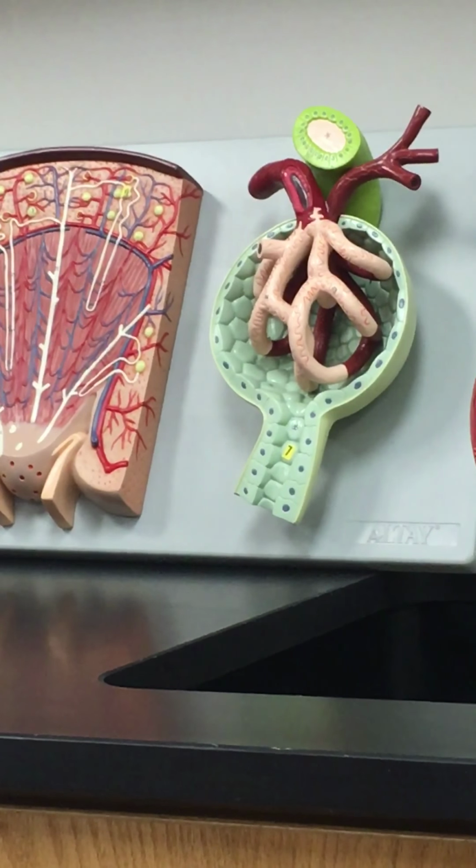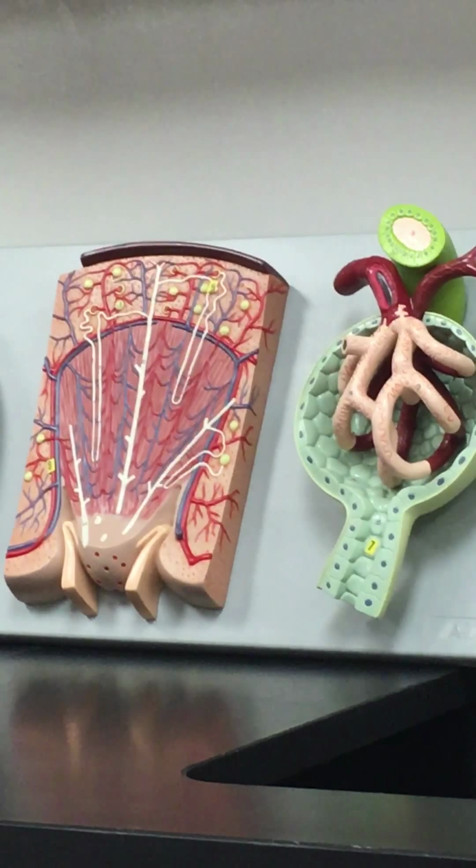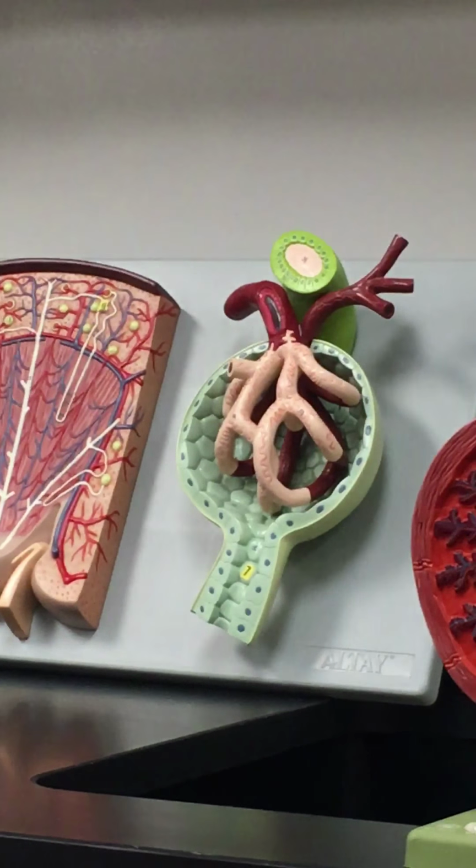Can you guys give me that one right there, the microscopic one? So bring me that over, so I can just go over everything. So you can go. Okay.